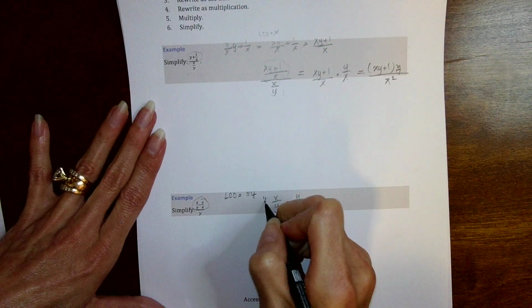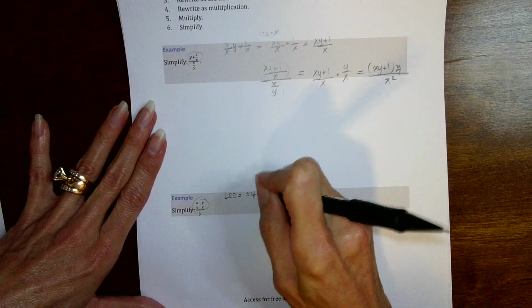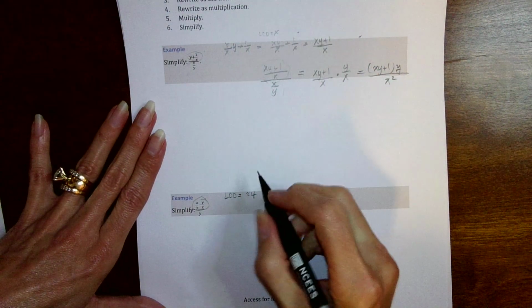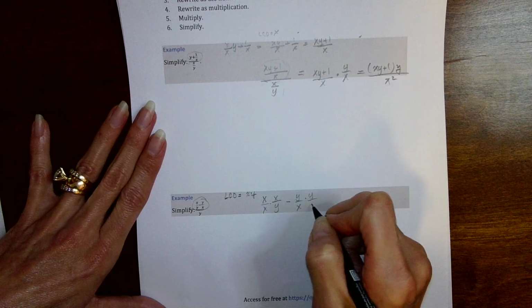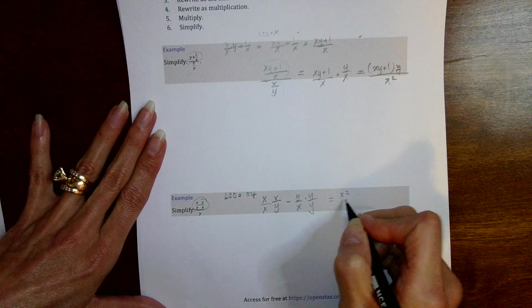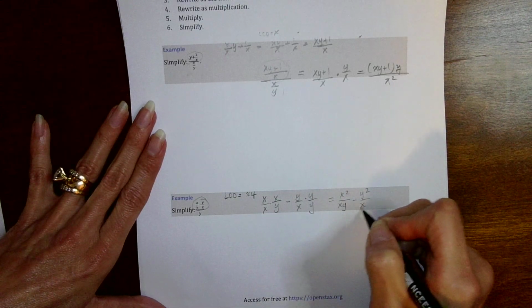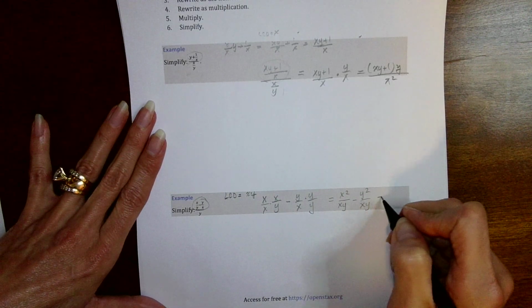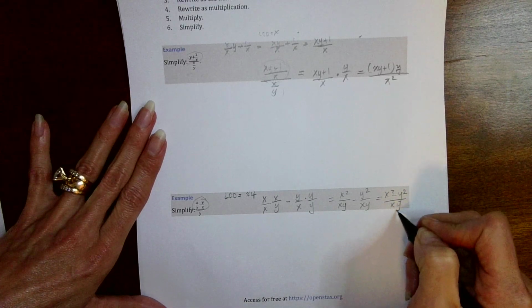So this I need to multiply by x over x, and this by y over y. And this gives me x squared over xy minus y squared over xy, or x squared minus y squared over xy.